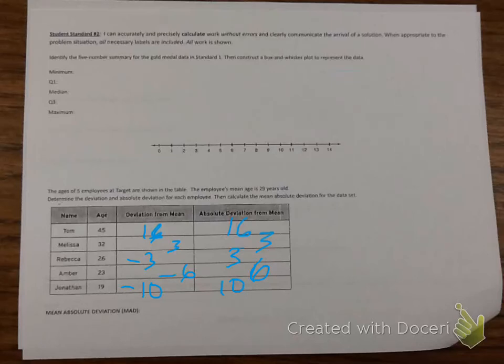So in order to find the mean absolute deviation, I have to think about what that really means. Remember, the mean is the average. I want the average of the absolute deviations. And in this column, I have all the absolute deviations from the mean. So now I need to just take their average, or their mean. So I add them up, 16 plus 3 plus 3 plus 6 plus 10. If I add all those up, 16 plus 3 is 19, plus 3 is 22, plus 6 is 28, plus 10 is 38.